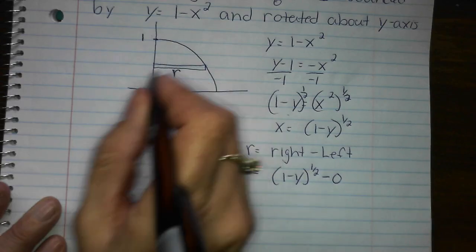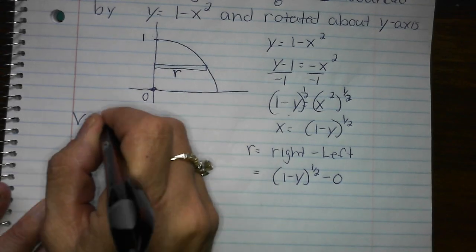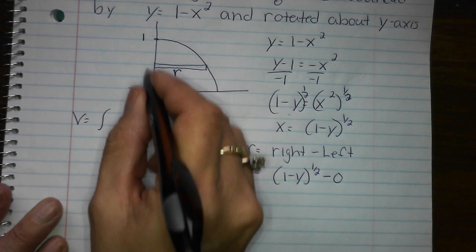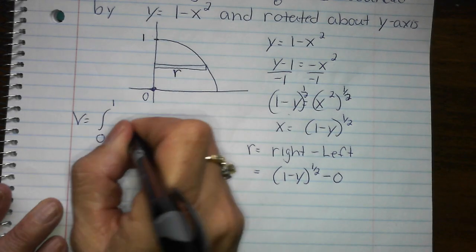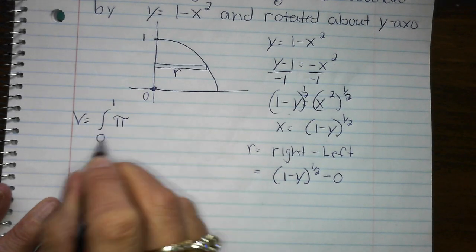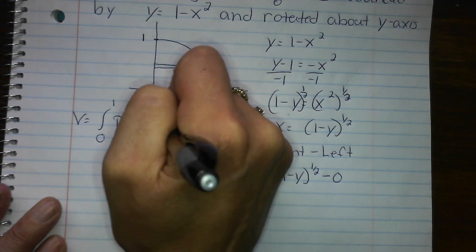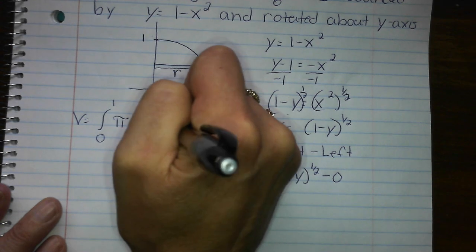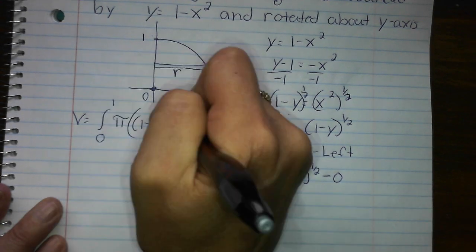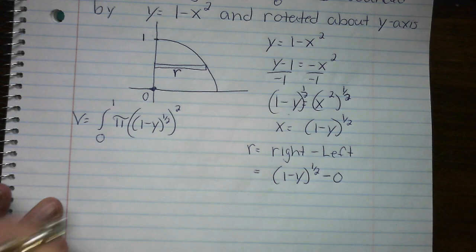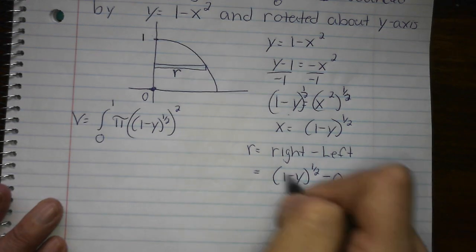So the volume here is the integral from 0 to 1 of pi, my radius squared. So that's 1 minus y to 1/2. And then I have to square that. And then my h is my dy.